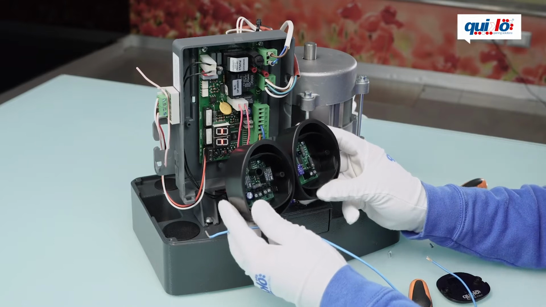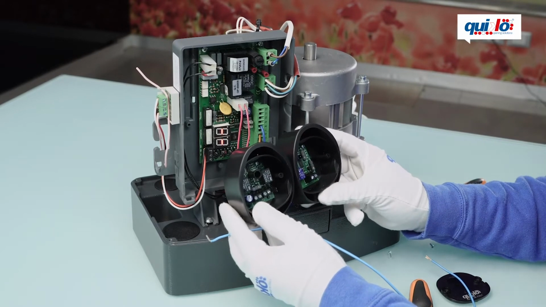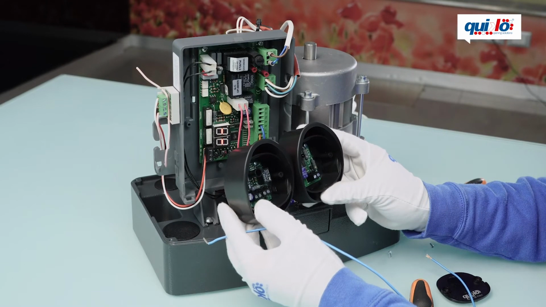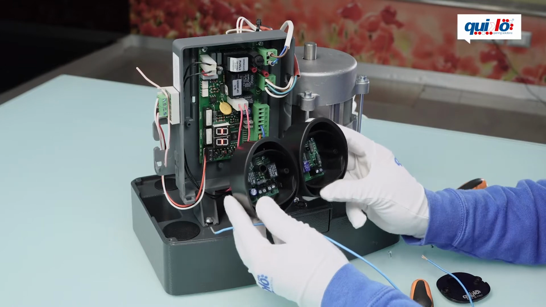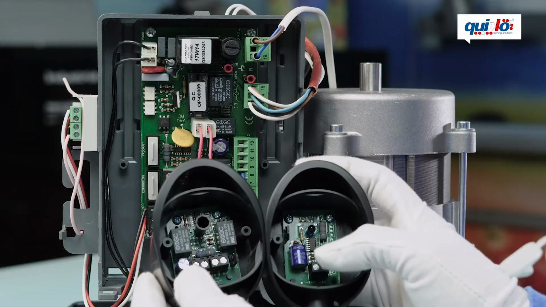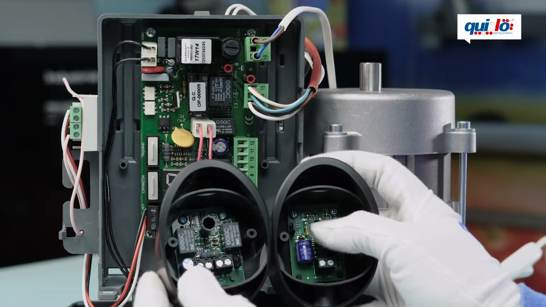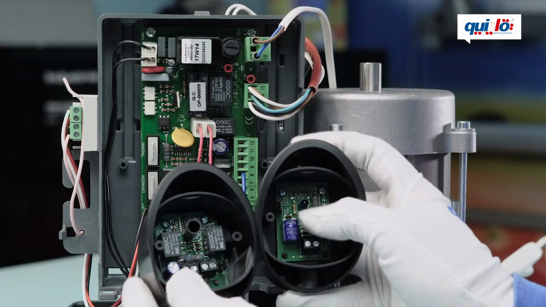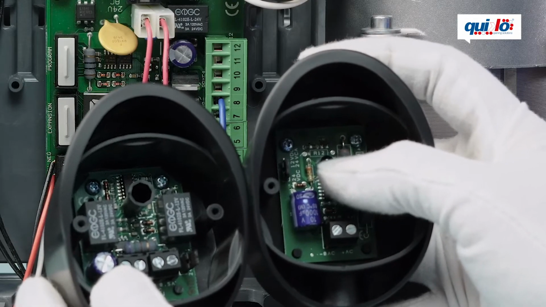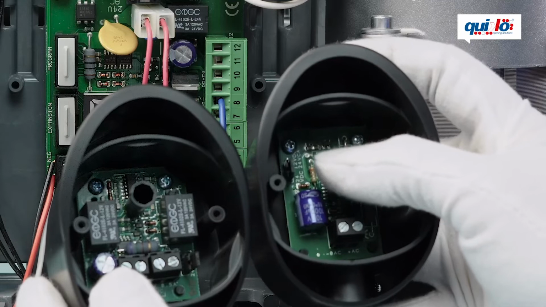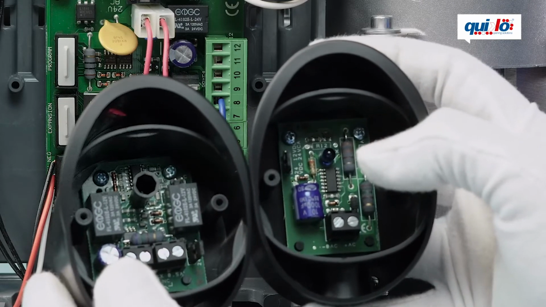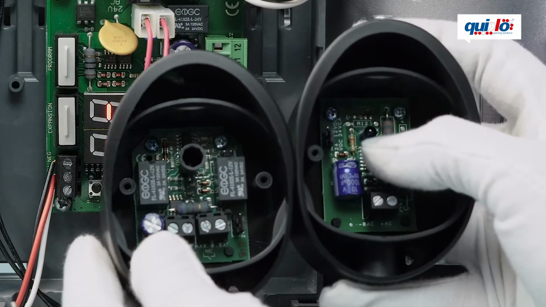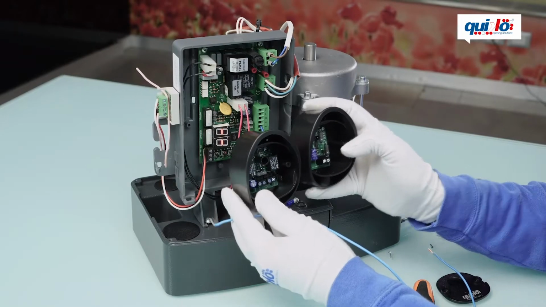Before connecting the photocells to power supply, please consider that the control board is supplying 24 volt DC to the system. Both receiver and transmitter PCBs are equipped with a jumper that can select the voltage that you are gonna supply. You must make sure that as per factory standard, the jumpers on the transmitter and the receiver are settled on 24 volt DC, as you can see here and also on the receiver.